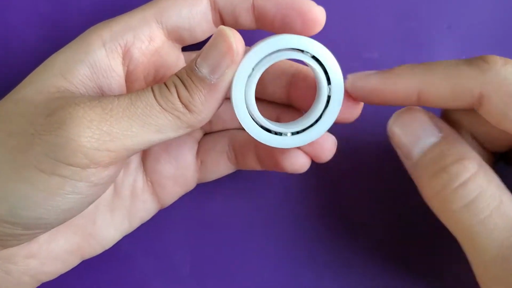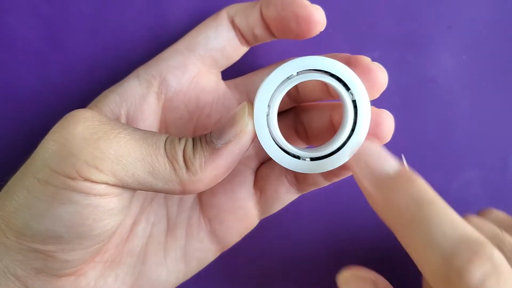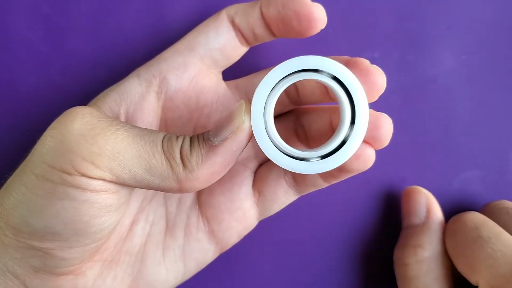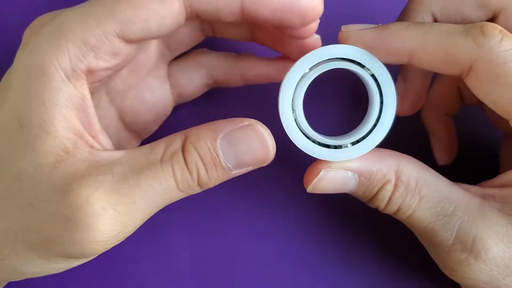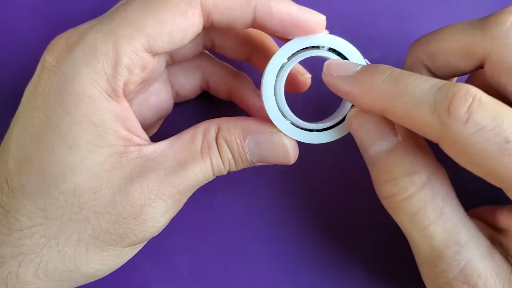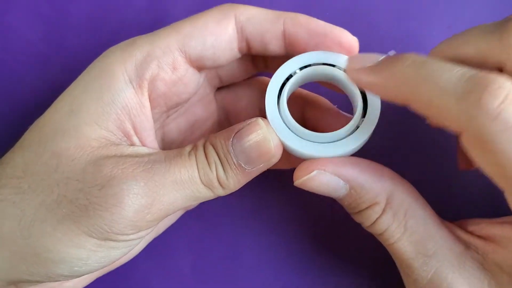wall. So you can see here, if I rotate the inner race, you can see the inner race is rotating, but the outer race is stationary. And we have balls between these two races. So you can see the balls.